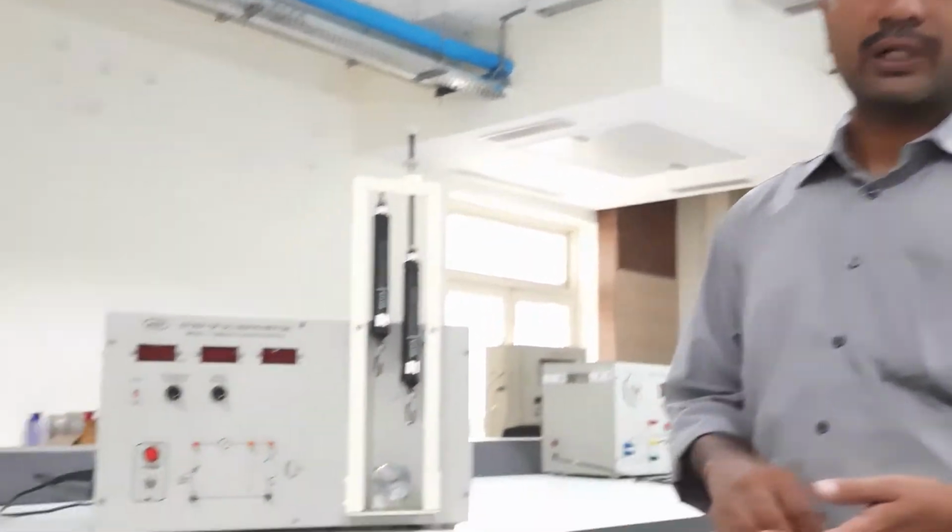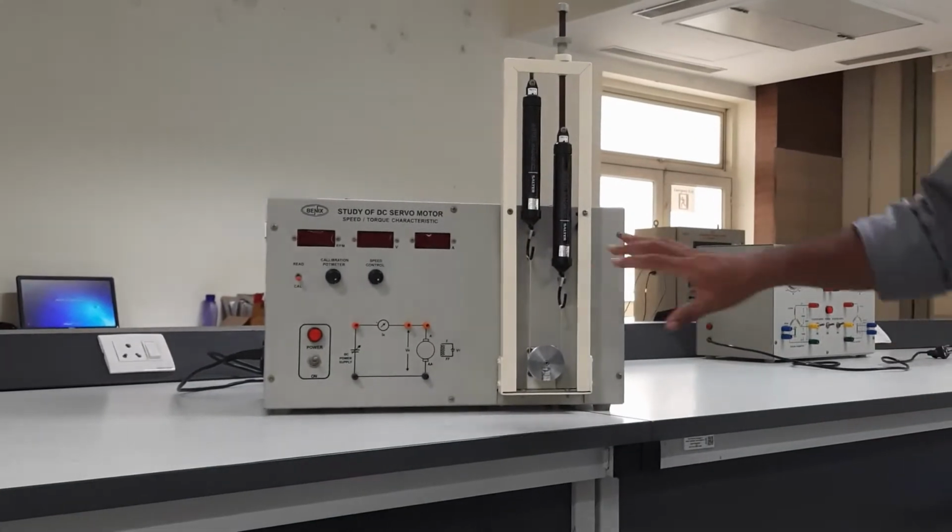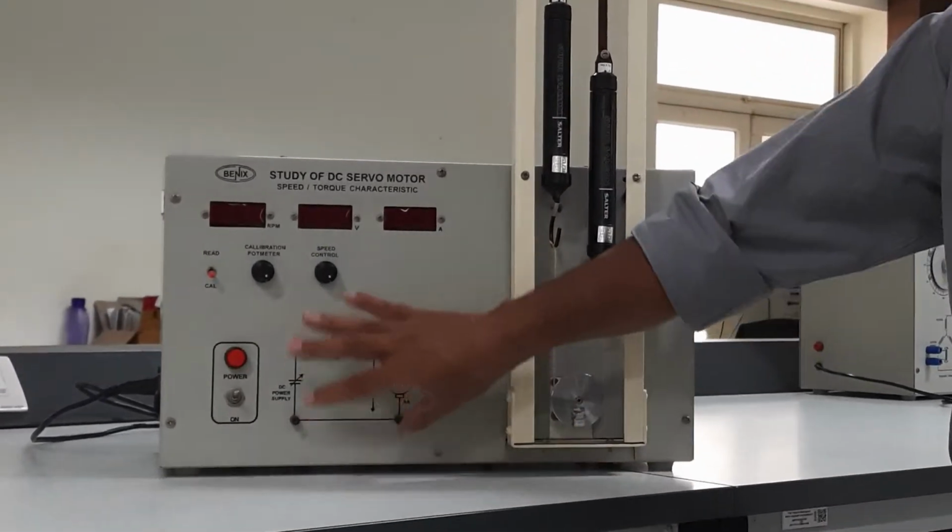So the experiment we are going to see today is a closed loop control of DC motor. Now if you recall the experiment that we did sometime back, which is an open loop control of DC servo motor. So this was the setup that we did. This was an open loop control system.